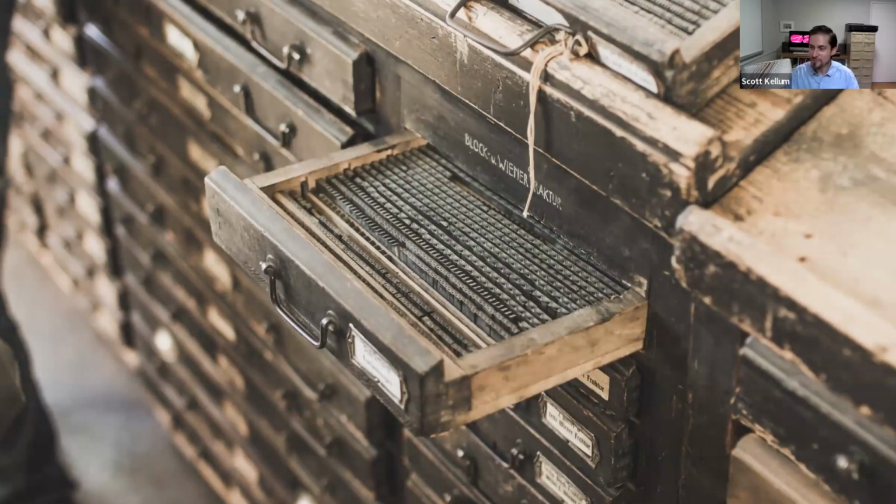This probably was not what you were expecting when we were talking about design systems, but a typeface is like the original design system. So this is a font in a drawer, a physical font punched into metal that can then be printed onto paper. So how is this a design system?